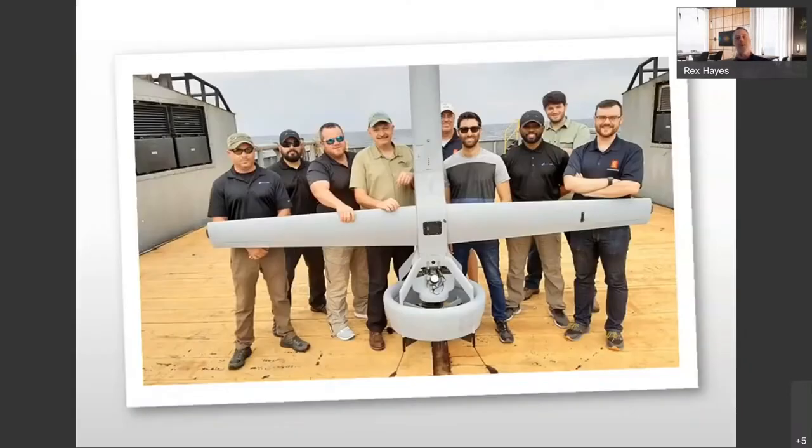All right, so as with all deployments, you have to have the obligatory photo with the aircraft. That was the crew there. Again, we had Canadian Coast Guard with us. We had the VBAT crew. It was a good deployment, 3 days, and we got a lot accomplished.